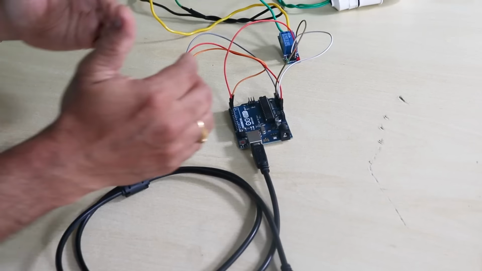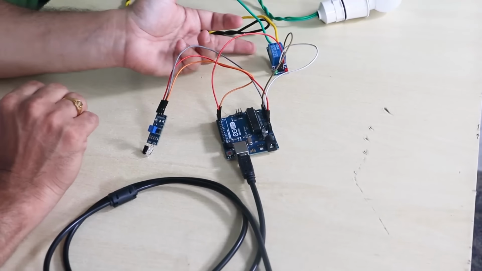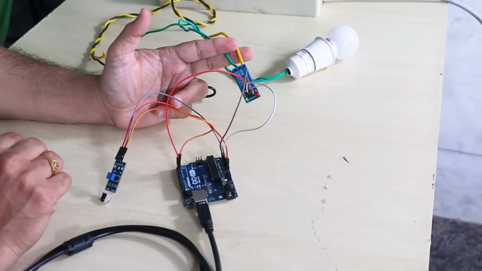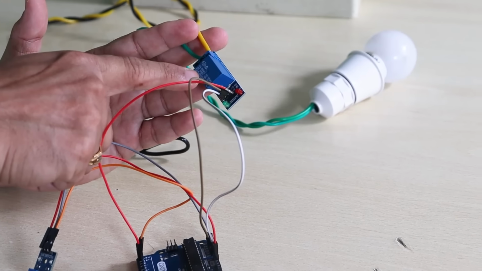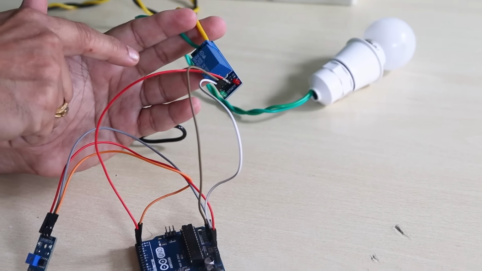Now let us come to the output part of the Arduino UNO board. Our next key component is the relay. The relay is an SPDT switch, as I've already discussed with you.